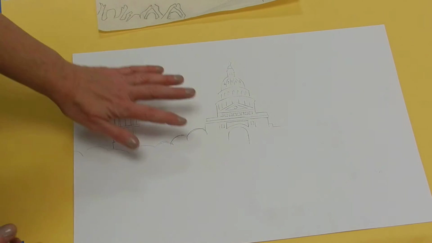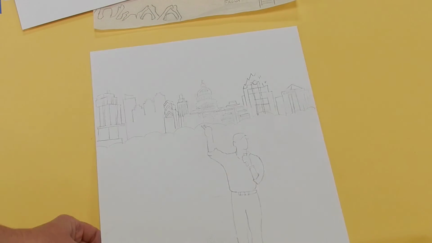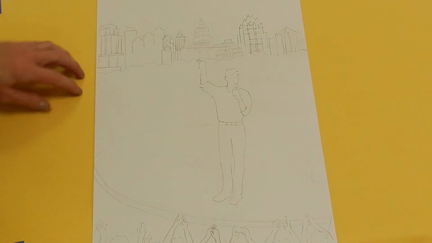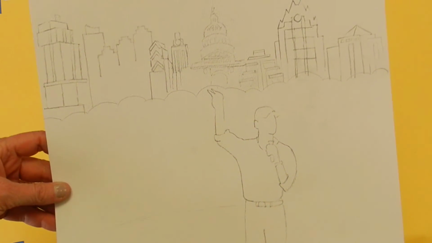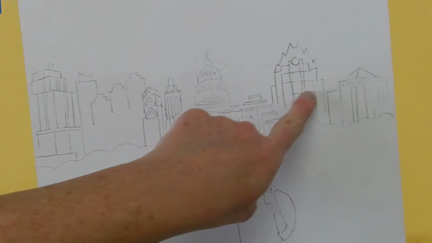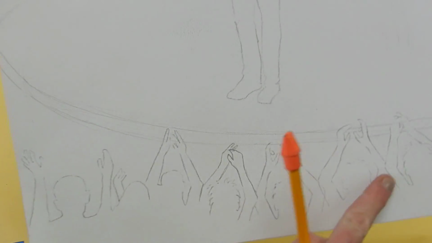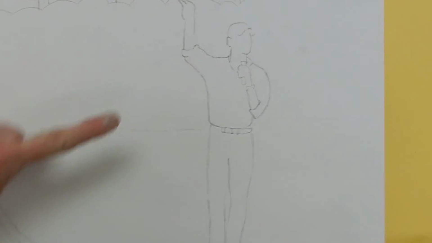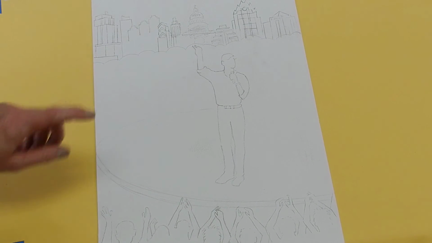So keep in mind that your paper can be horizontal or it can be vertical. So I turned my paper vertically, and I hope you all can see all of it. I don't think you can. So you can't see all of it, but I turned my paper vertically, and I put the city up along the top. I put my figure in the center, and then I put my fans down here at the bottom. Now, I have not drawn in the female figure yet, and I have not drawn the fans that are in the background, but at least I have my layout somewhat figured out, okay?